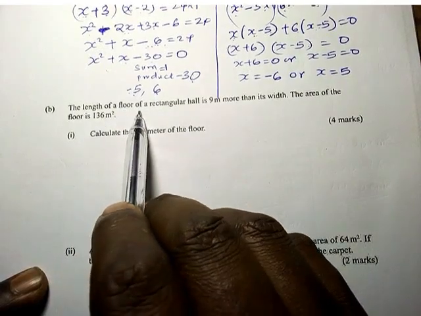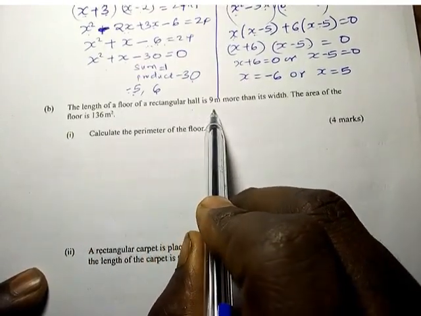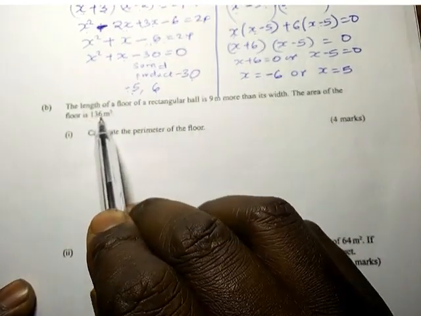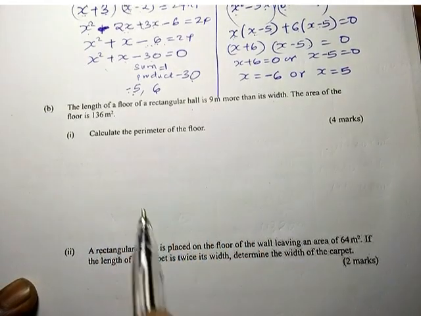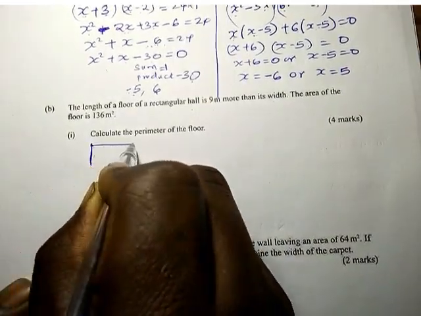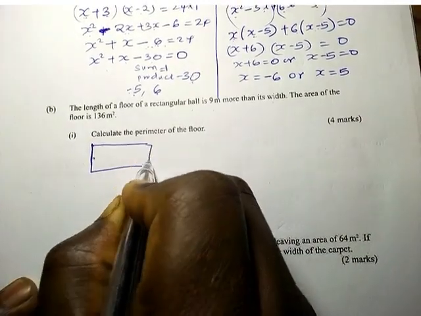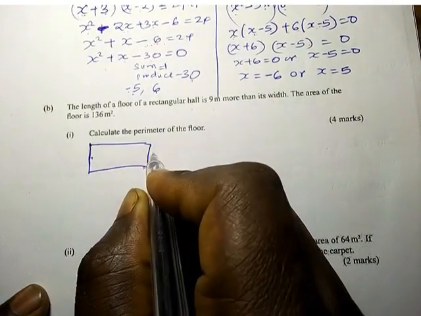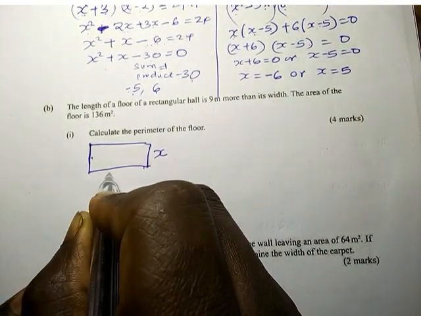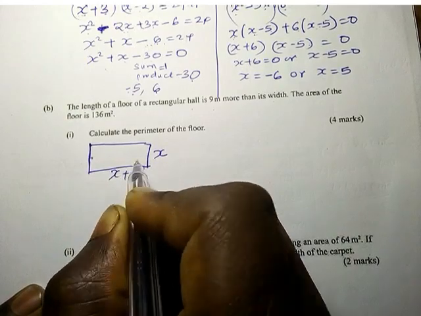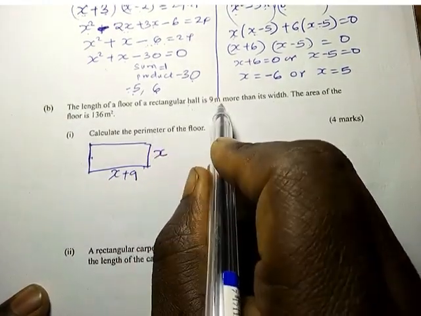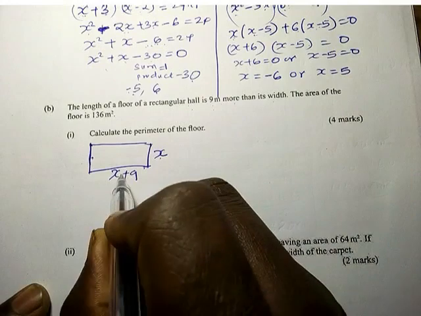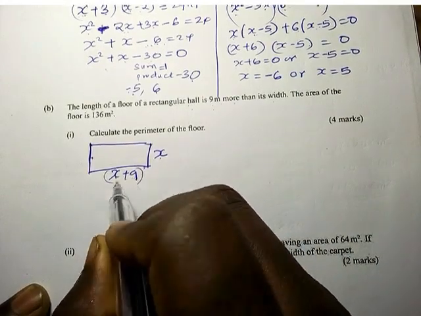The length of a floor of a rectangular hall is 9 meters more than its width. The area of the floor is this. Calculate the perimeter of the floor. So this is a rectangle. From here up to here is the width, from here up to here is the length. So if the width is x, the length is going to be x plus 9, because we have been told the length is 9 more.